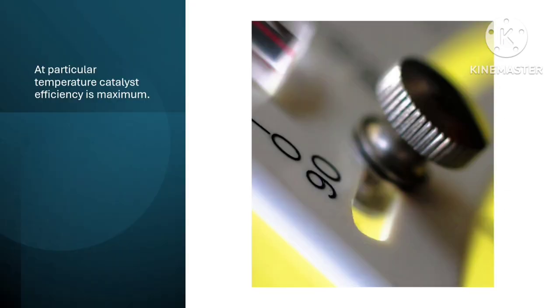Next, optimum temperature. What it means? It means at a particular temperature, the efficiency of that catalyst is more. This is known as optimum temperature. For example, enzymes in our body. Body temperature is 37 degrees Celsius. At 37 degrees Celsius, enzymes will act, and their efficiency is also high. Clear? Okay. Thank you.